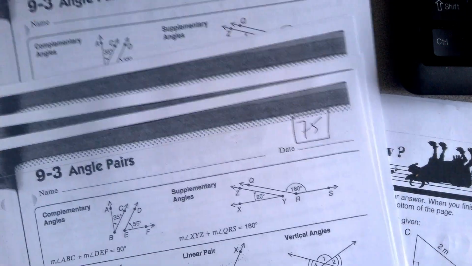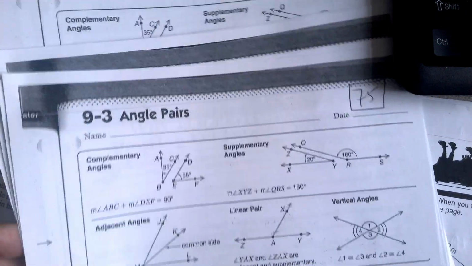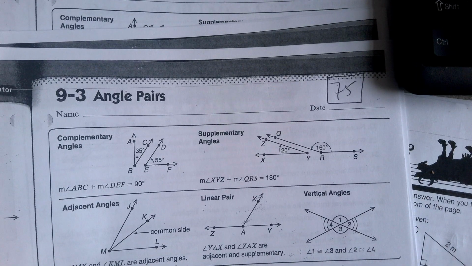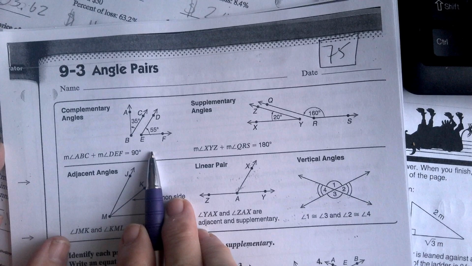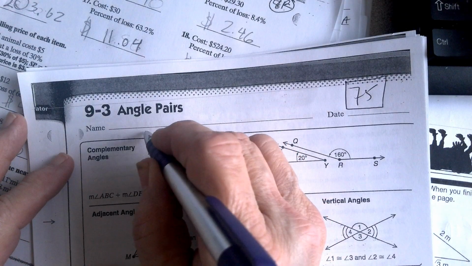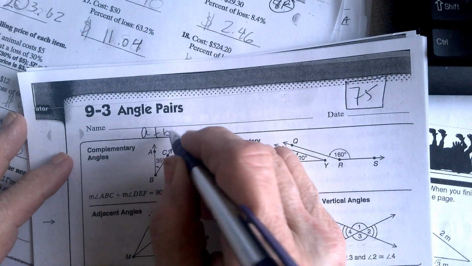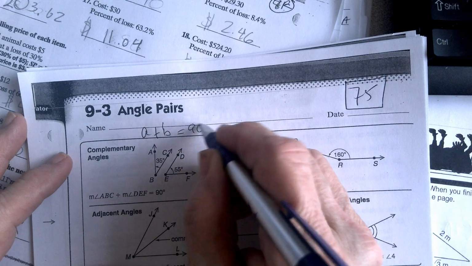75. And complementary and supplementary. Have you heard those words? Okay, so here we go. Complementary angles are two angles, angle A plus B, that add up to be 90.